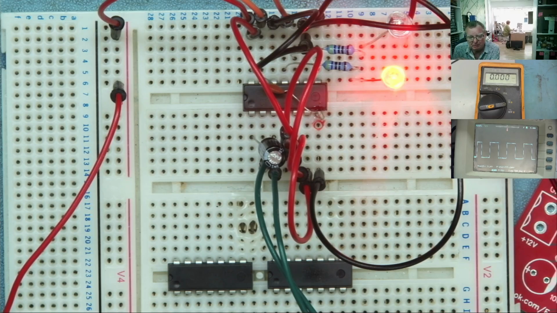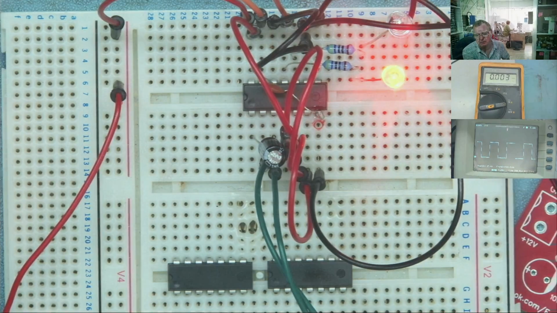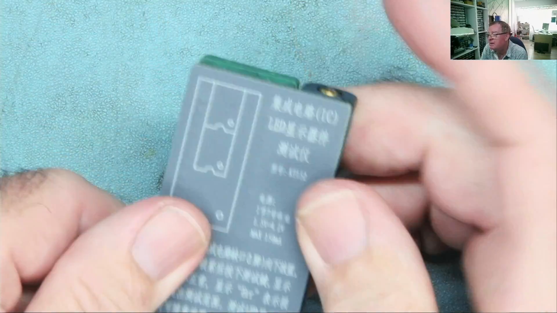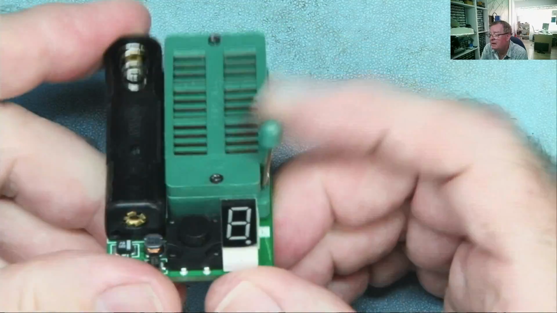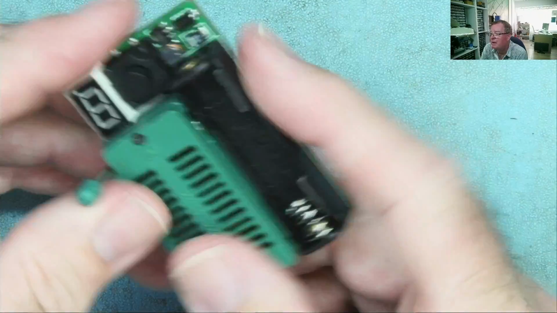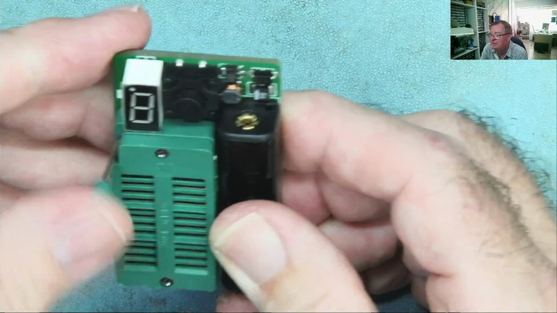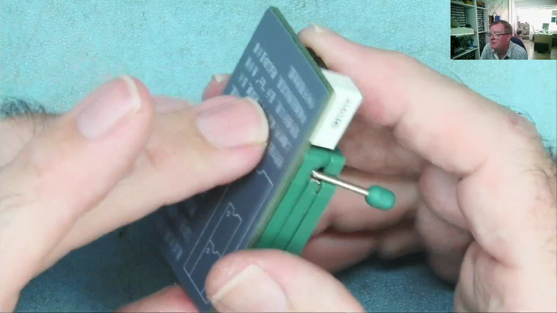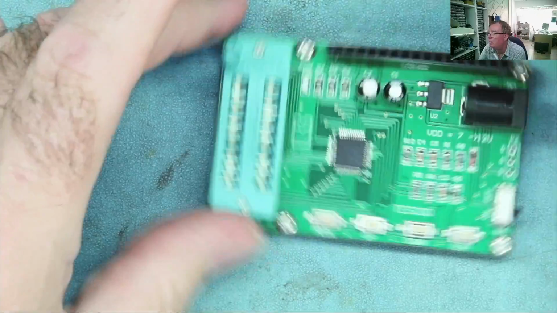So really now we're down to testing the chips, and here are the IC testers that I've bought. So this one is marked KT152. Okay, it's like a little standalone tester, battery powered. I don't have any instructions with this, but I'm pretty sure I can find something online. So we have that. And we also have this one.